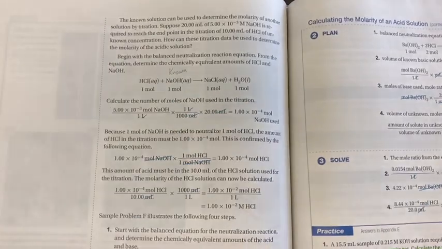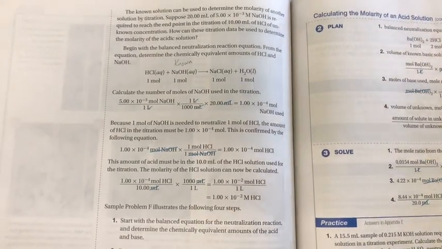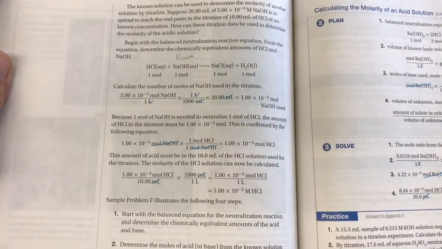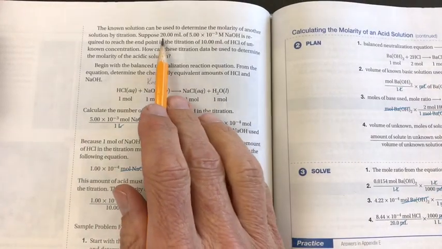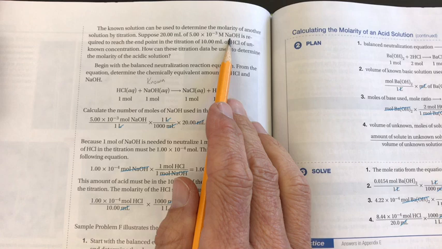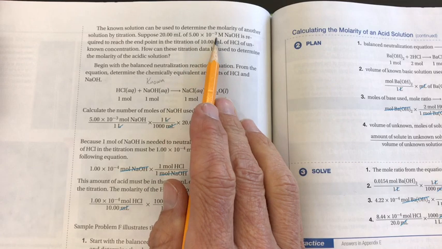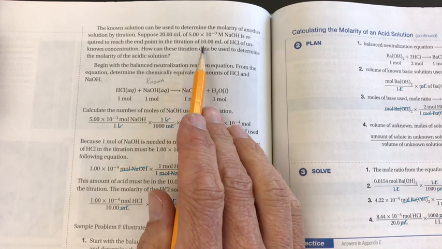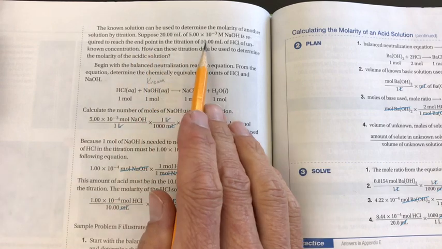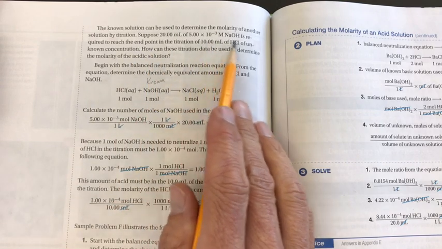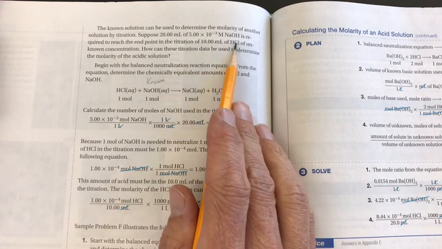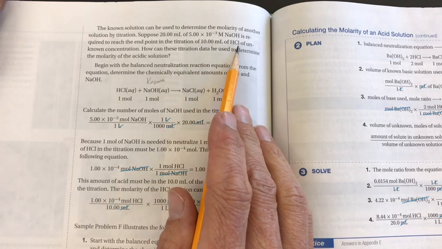So let's take a look at the example in your book about how to do the calculation for a titration. This is on page 500, and they give you the example of supposing you had 20 milliliters of sodium hydroxide and you know the concentration. And it found the endpoint at 10 milliliters, but we don't know the concentration of the hydrochloric acid. So how can we find the concentration of the hydrochloric acid?